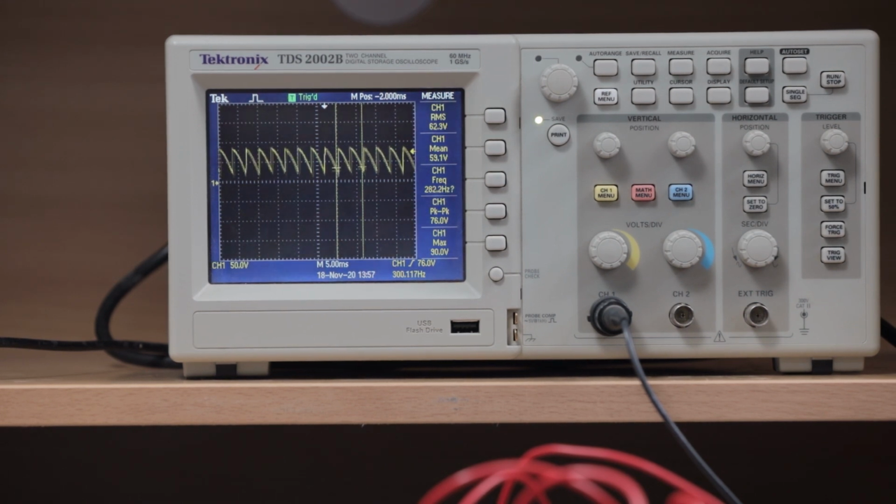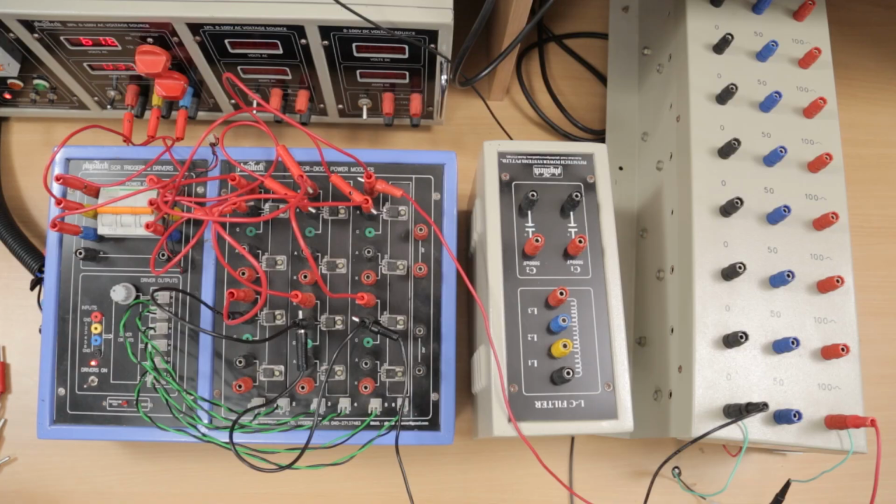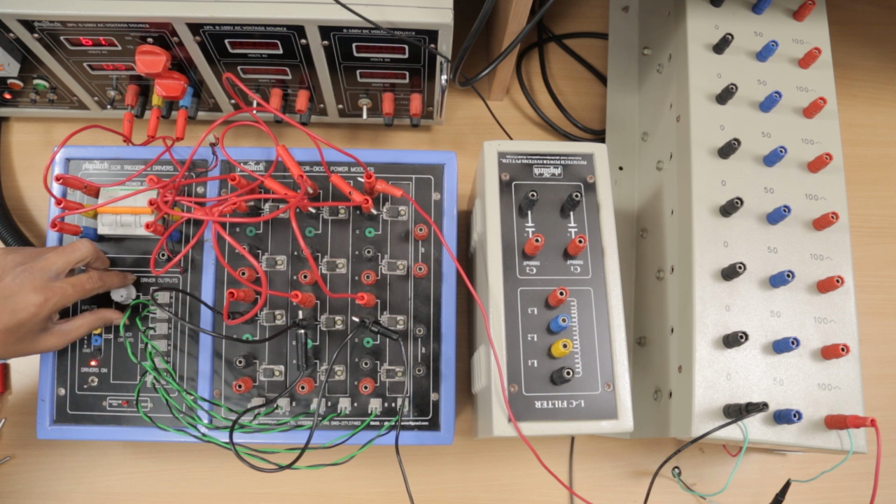Now we are done with the three-phase fully controlled converter with R load, firing angle at 0, 45 and 90 degrees. Again bring your firing angle back to 0 position.